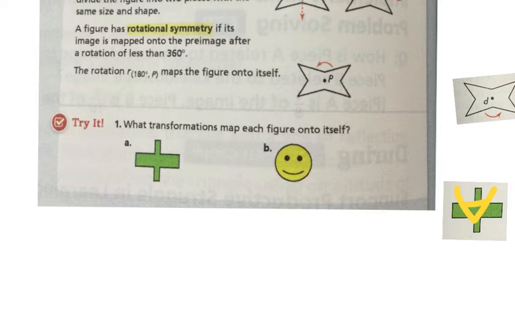So look at one. Now, I want you to talk about, on your paper, what kind of symmetry do each of these have? So they're saying, what transformations can you do? So basically, can I reflect it, which means fold it in half, and could I rotate it and make it have symmetry? So you're telling what kind of transformations would work for A and for B.